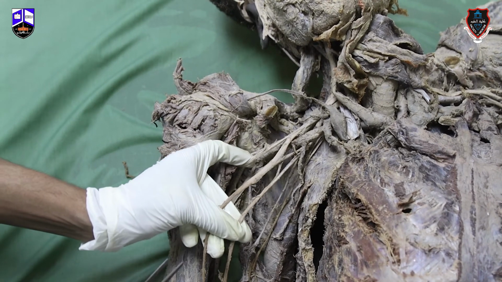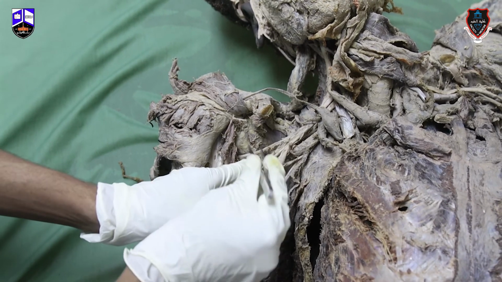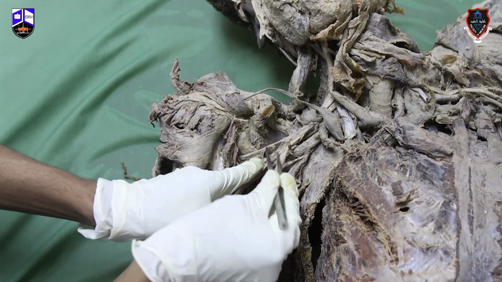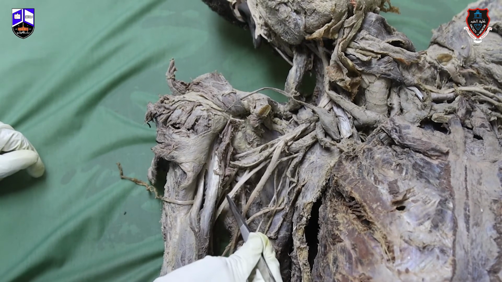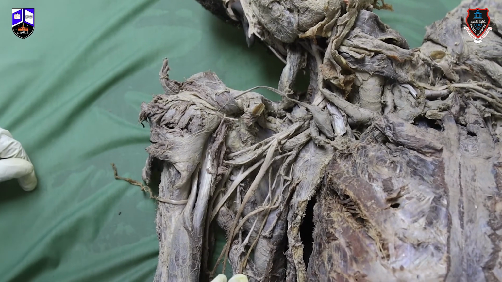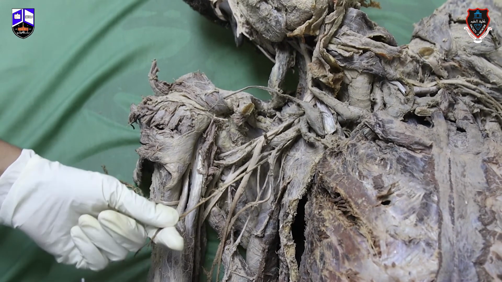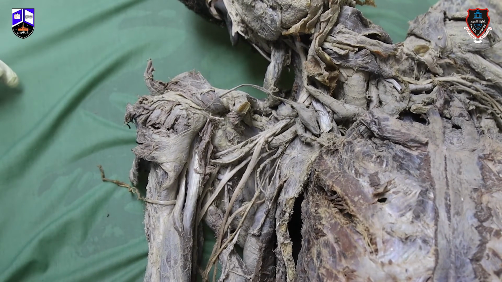Posterior to the artery, we have 2 main branches. This one is the axillary going to the quadrangular space, and the continuation is the radial nerve. Other branches, this one that goes medially, is the medial cutaneous nerve of the forearm.